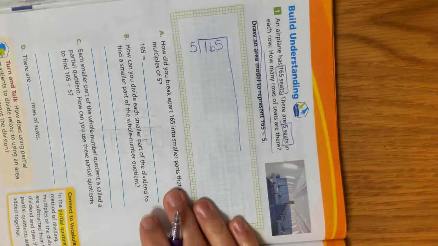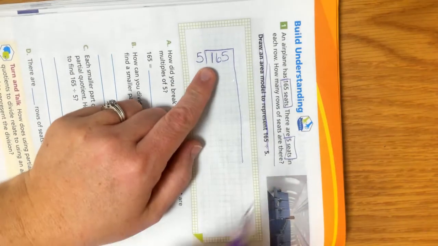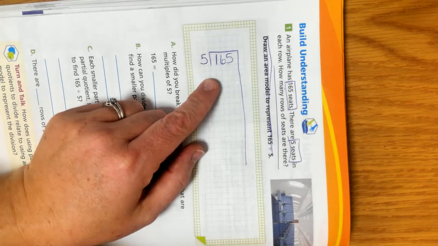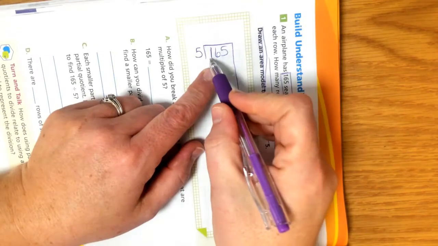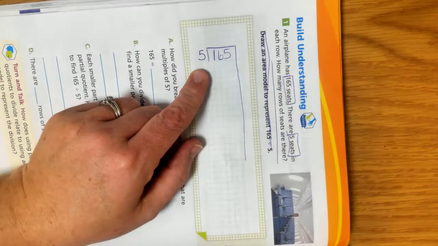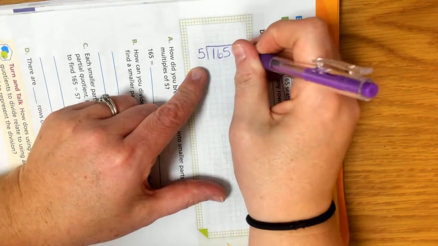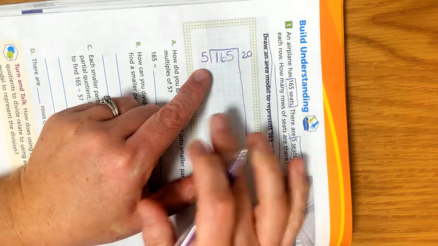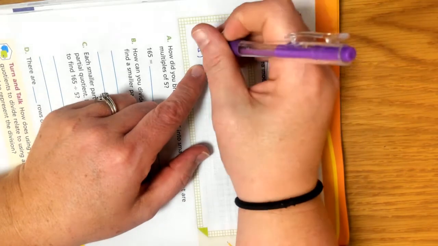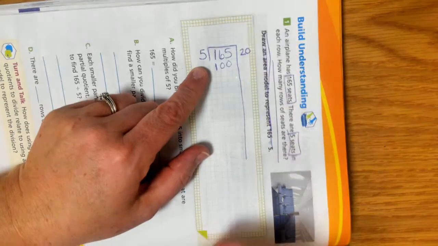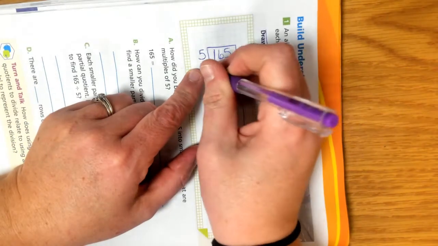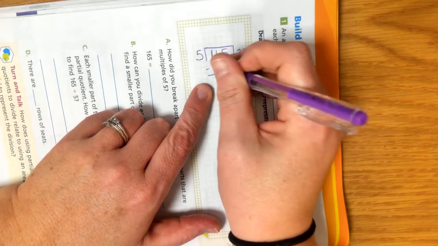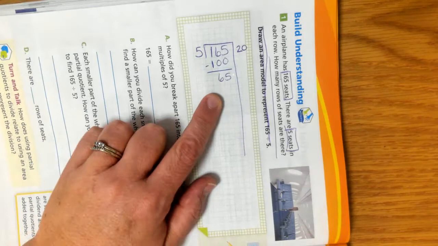Now, when I look at this number, I know it's a 3-digit number, but if I were to multiply 100 times 5, it would get 500, and that's way too big. But I know this is 165, and what can I multiply by 5? Couldn't I do 20? Isn't 20 multiplied by 5 100? I could do that in my head, and that's going to get me down lower. So 20 times 5 is going to equal 100. And I'm going to subtract. 5 minus 0 is 5. 6 minus 0 is 6. 1 minus 1 is 0. So now I'm down to 65.